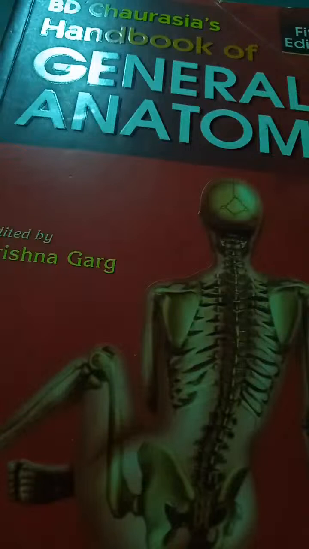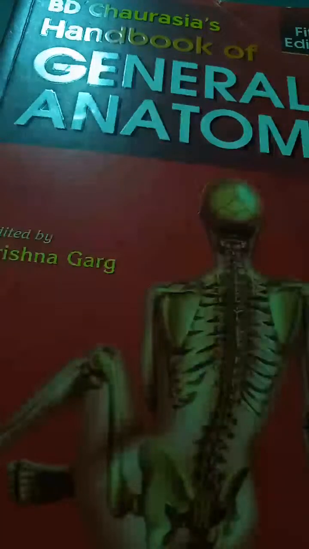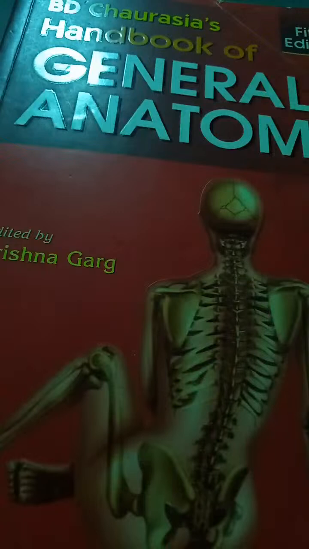Ontogeny is the developmental history of a human. Number 1, through evolution before birth. Number 2, from fertilization till death after birth. Number 6: anatomical position has the following features except: person standing erect, forearms are pronated, feet together, eyes looking forwards.